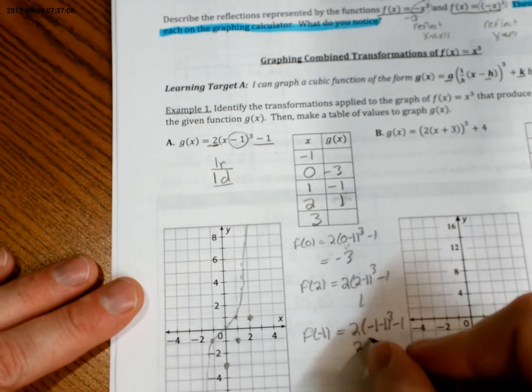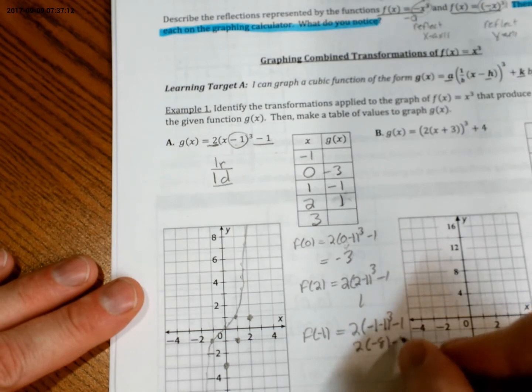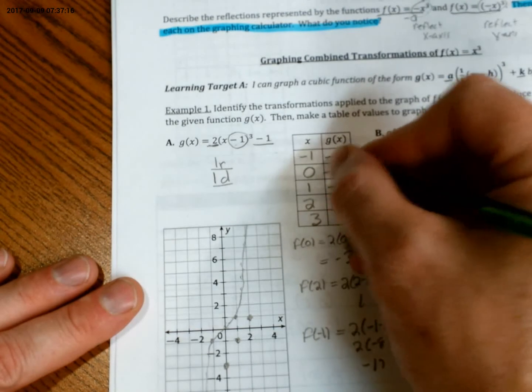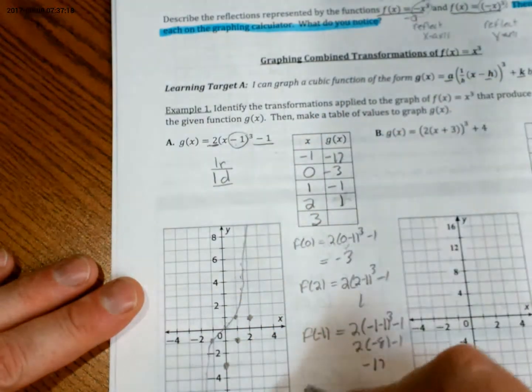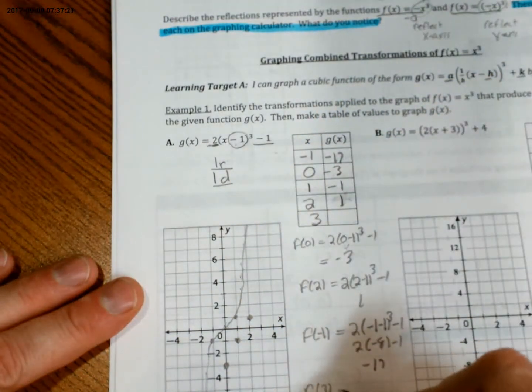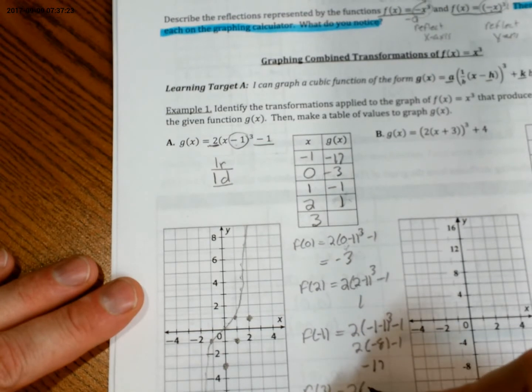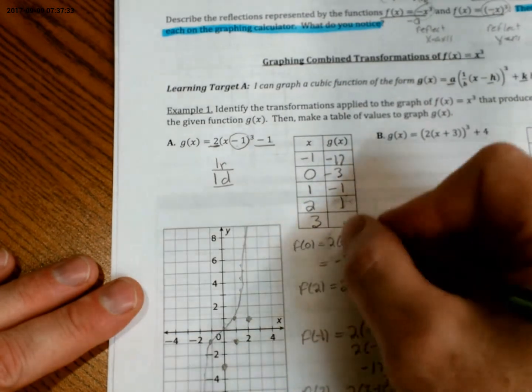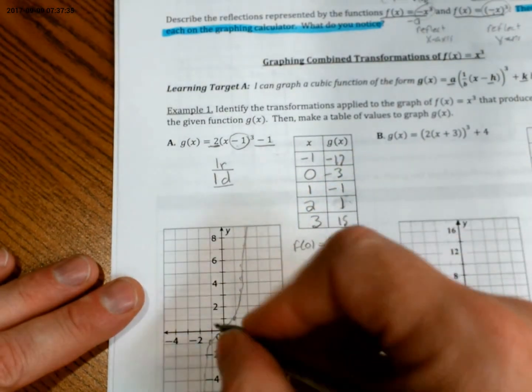2 times, well, that's -2 cubed, -8, minus 1, which gives me negative 17. Not going to fit on our graph. Let's do 3. F of 3 equals 2 times 3 minus 1 cubed minus 1. Well, this would be 2 cubed times 2 minus 1, which is 15. So that one's going to give us a 15. Also not going to fit on our graph.